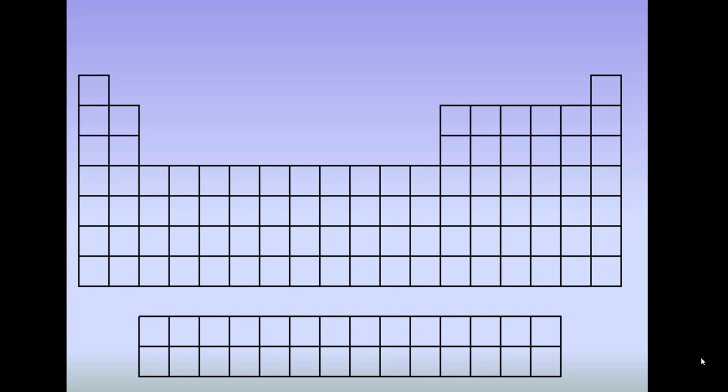Now that you practiced some of your puzzle-figuring and pattern-finding skills, let's look at a periodic table and look at how it's arranged. You do have a blank periodic table at the front of your packet that you can follow along with. You should know the periodic table is arranged by the number of protons, but it is also arranged by the number of electrons.